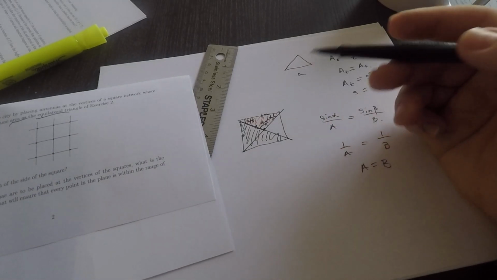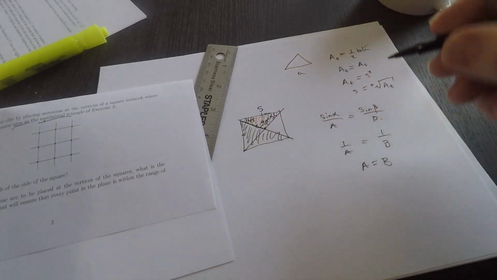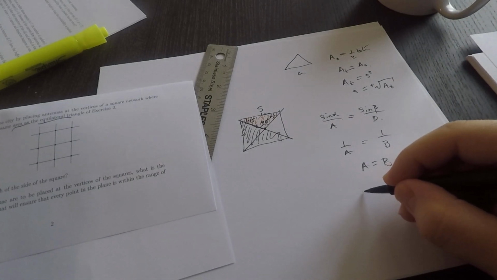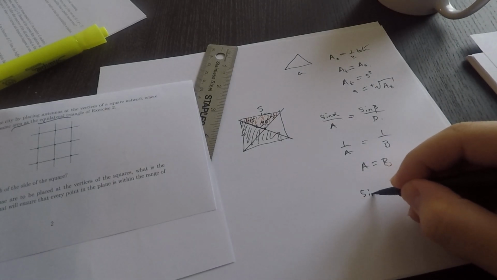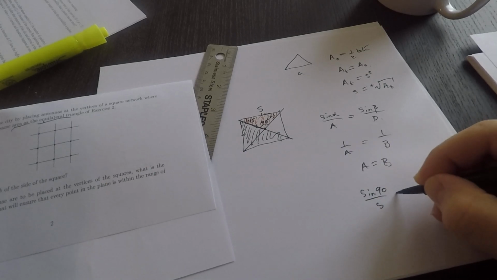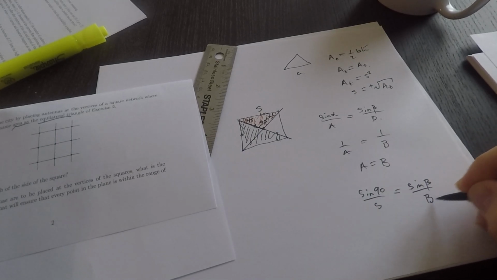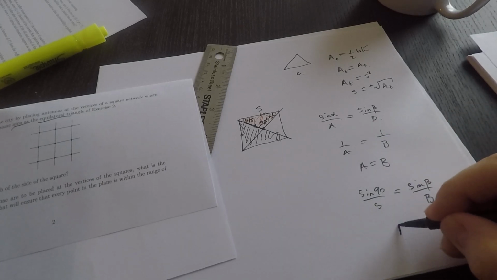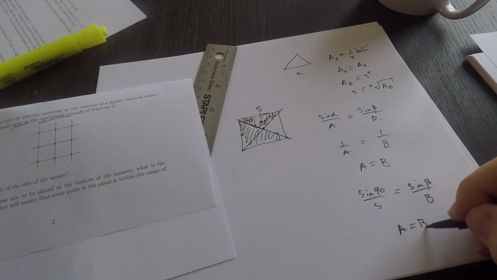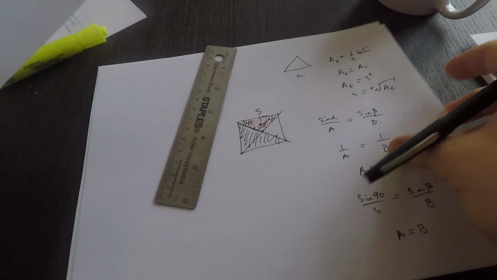Now I do know this side length because this is S, and so sine 90 over S equals sine beta over B. And we just showed that A and B are equal, so we have our answer. And that's the end of that question.